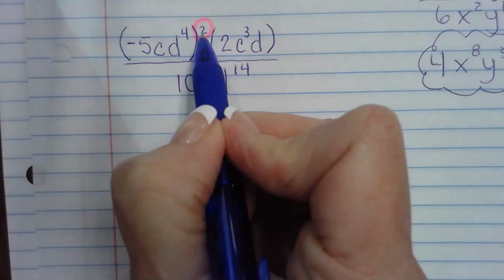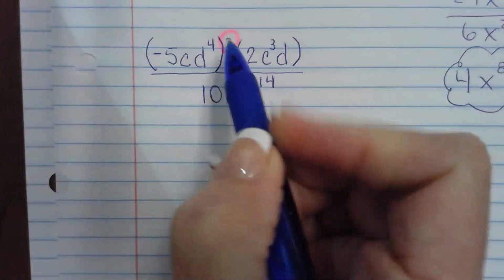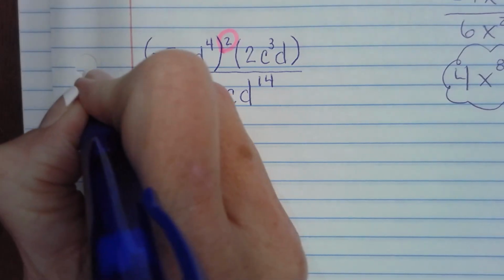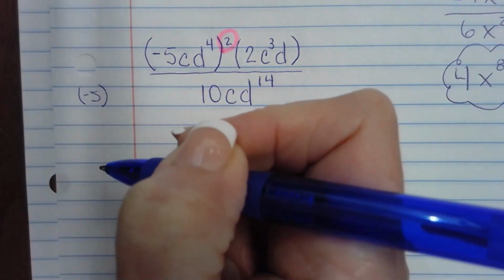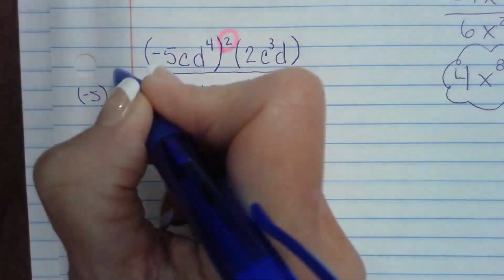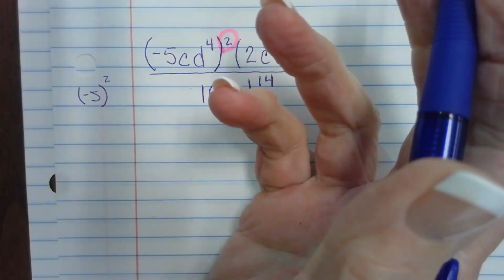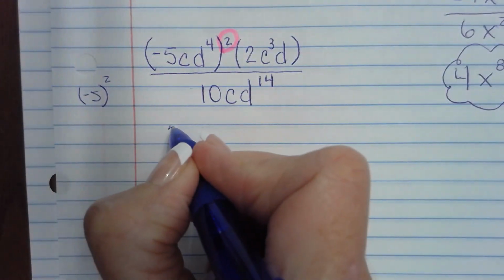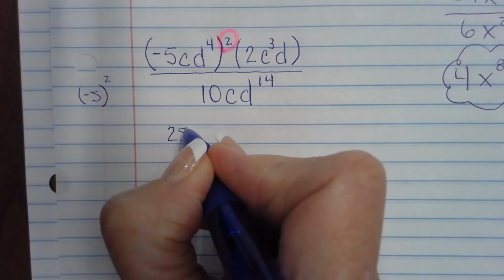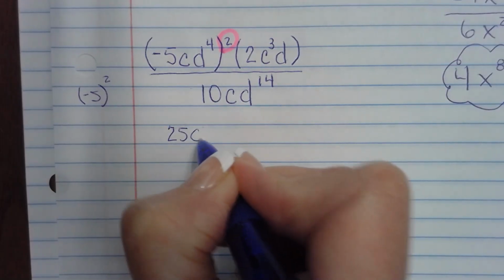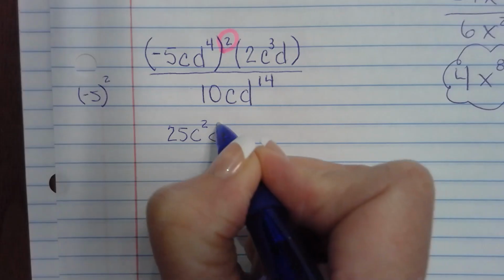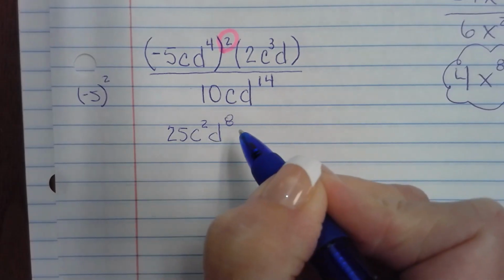So, -5 squared. Remember, just a side note, y'all, you want to put your negative numbers in a parenthesis all by themselves before you square them or cube them or whatever, and then it won't lie to you. This is a positive 25, not a negative. And then when I distribute powers, your C would be squared, your D would be to the 8th power.